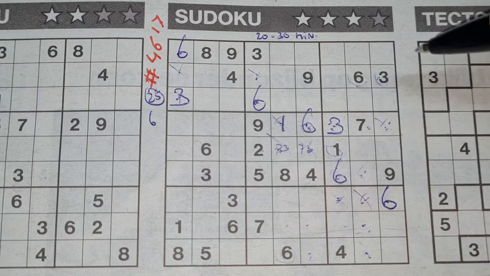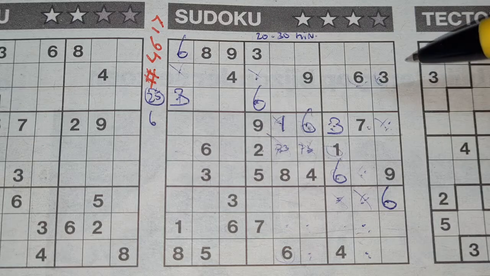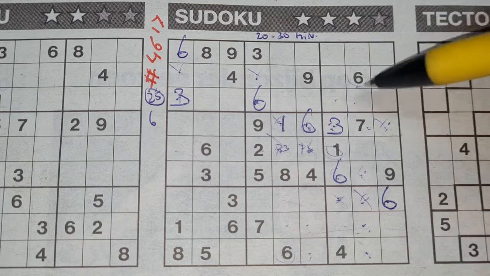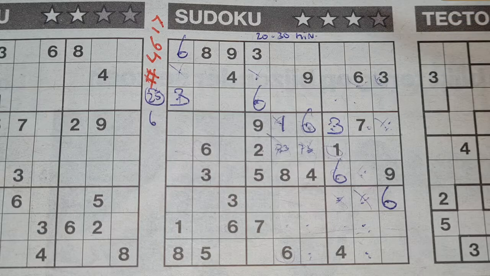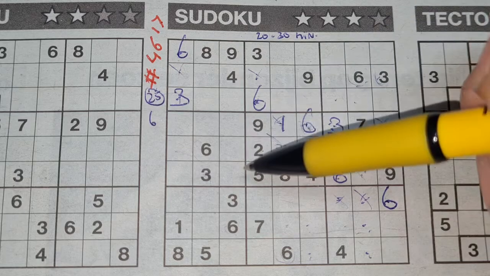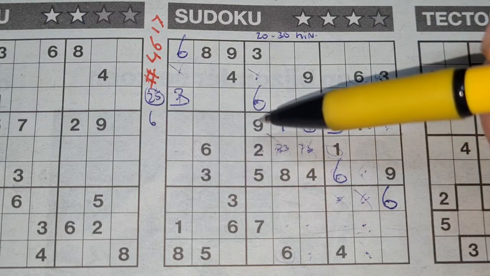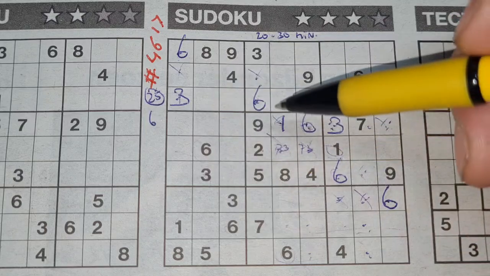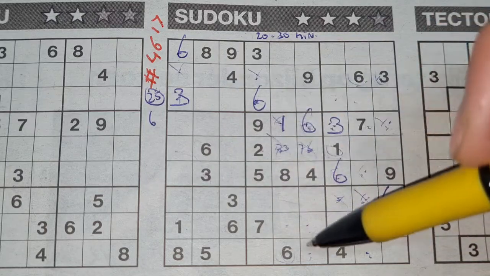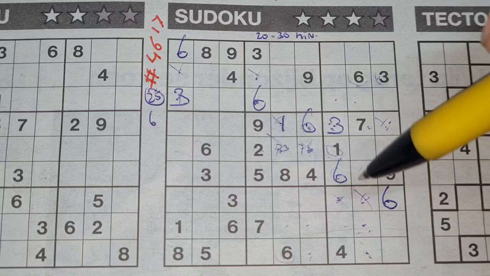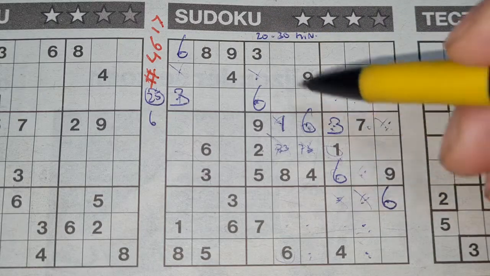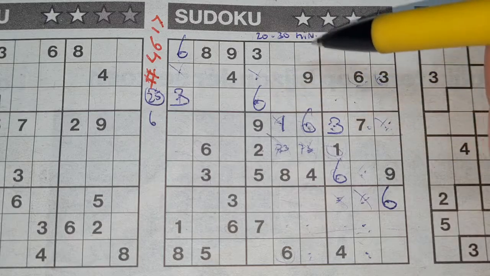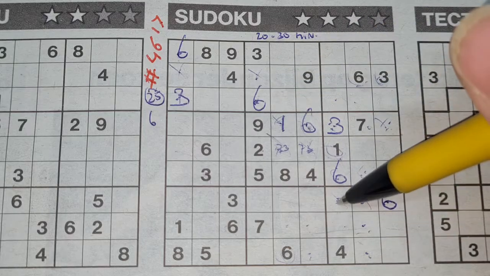Cannot continue with the 3. Need to wait. How about? I'm thinking. 6 and 3. Interesting.